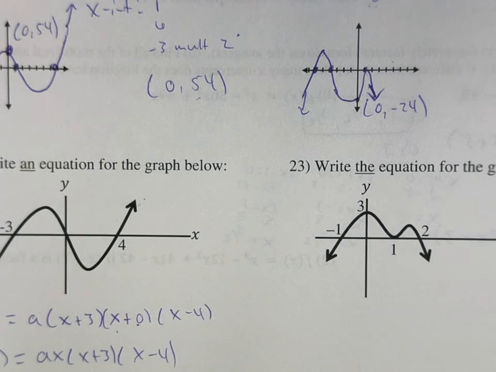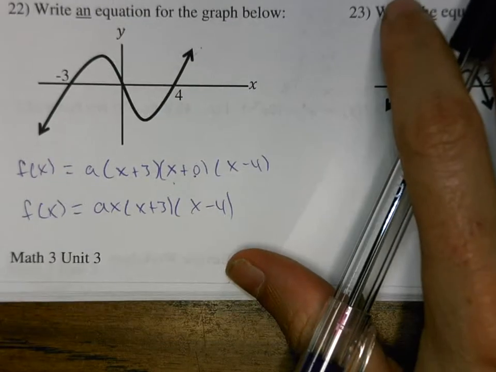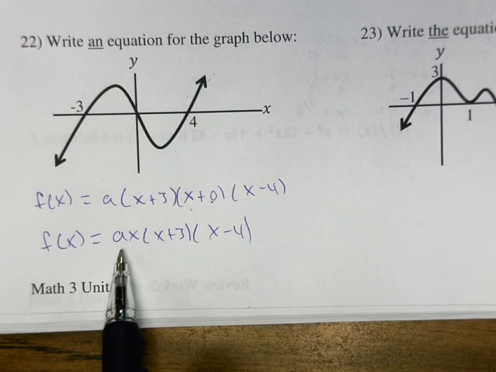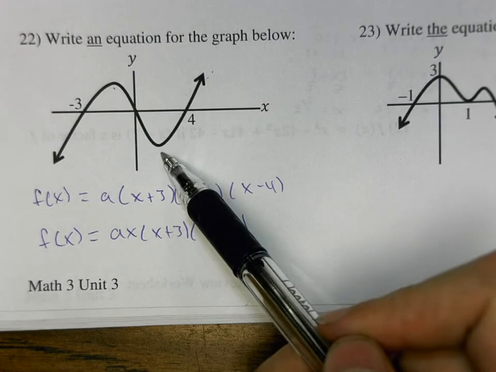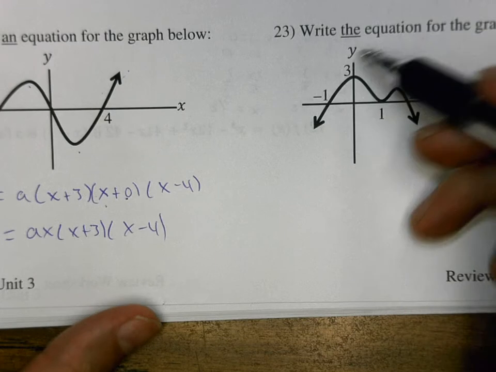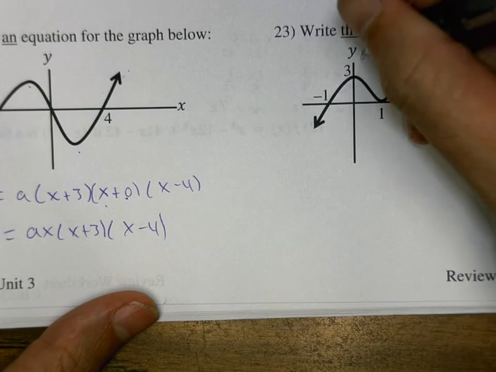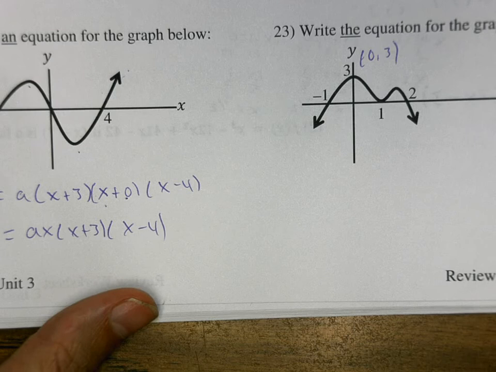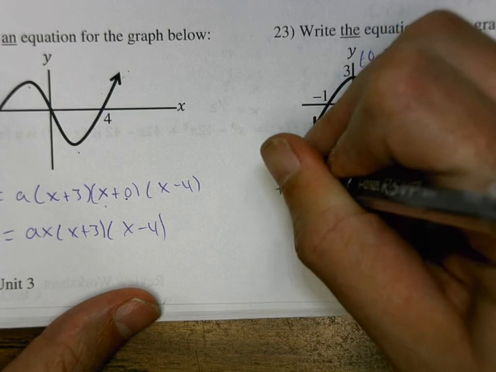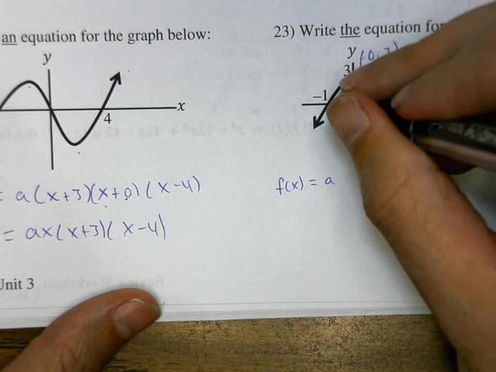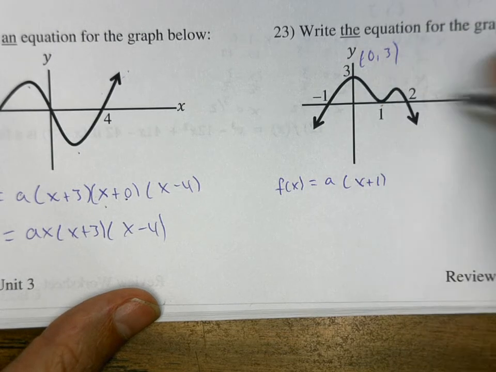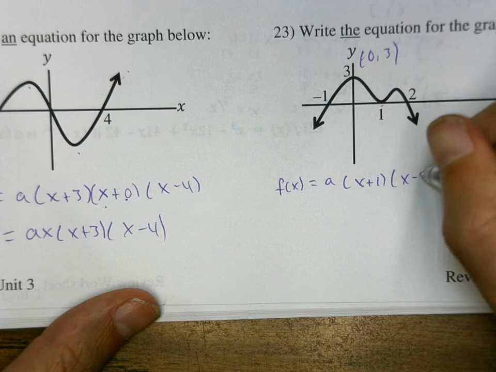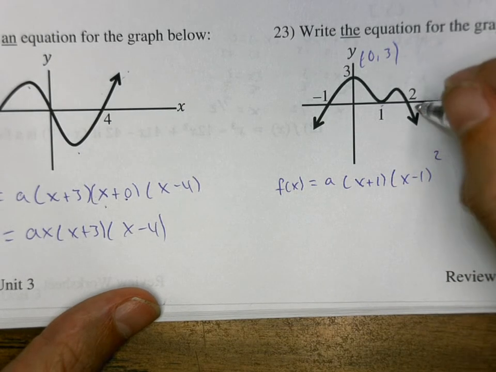If you want, you can put in a positive number for a if that helps you. You can put in a 2, a 3, a 4. It doesn't matter because we don't know what point that is or what point that is. We can't tell. However, if it says write the equation, we've got to be exact. So you get f of x equals a, crosses at negative 1, so x plus 1. It crosses at positive 1, but it bounces, so you put x minus 1 squared. And then it goes through 2, x minus 2.